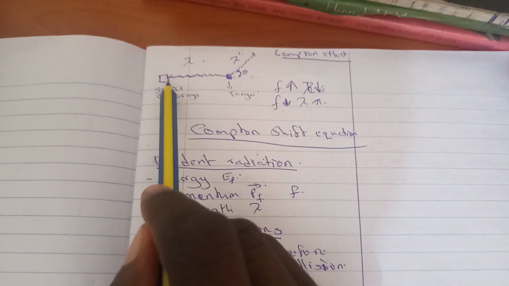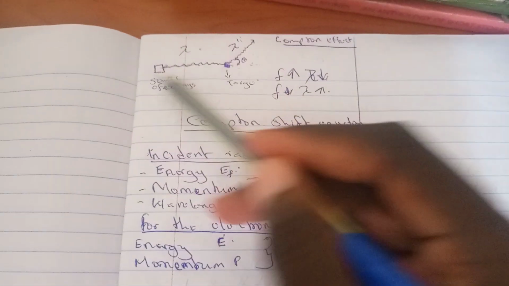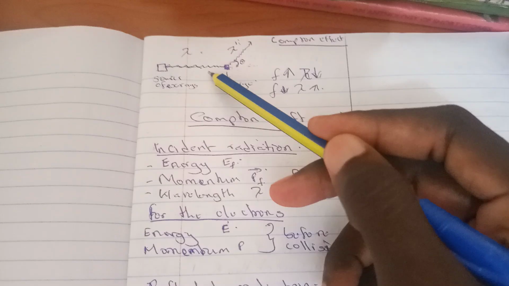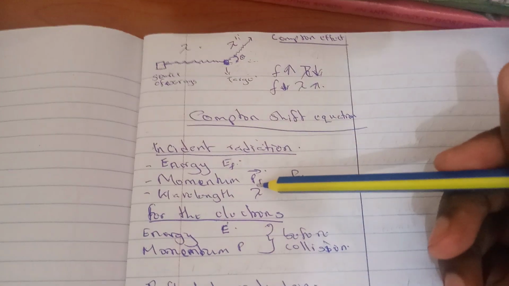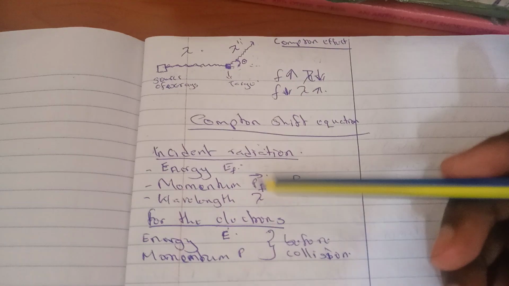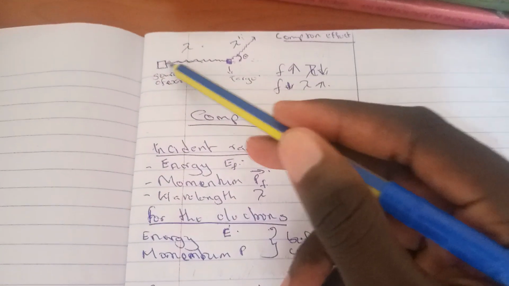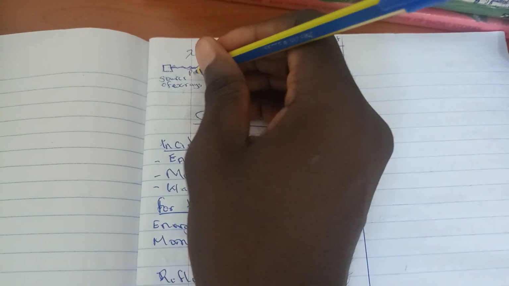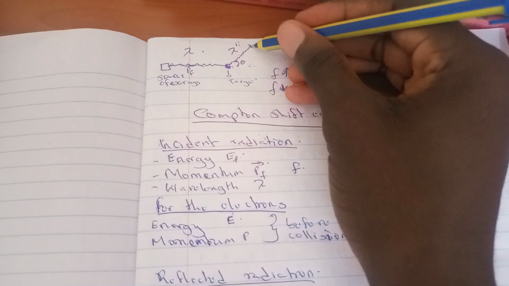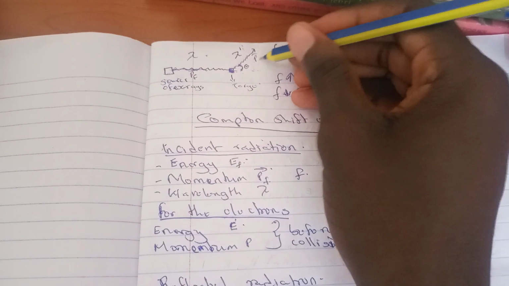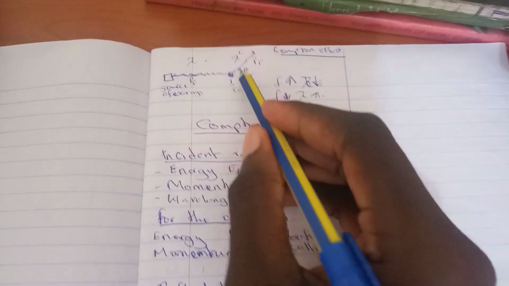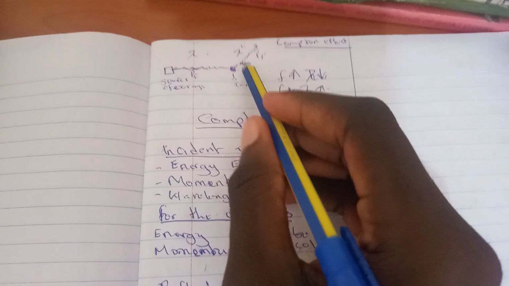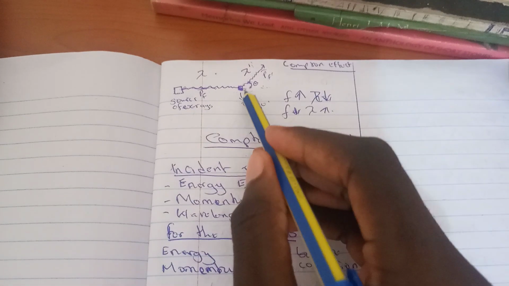Now, the momentum of this incident radiation, we say that it is P_F. Have a look at it, P_F, the momentum of this. And then we have the reflected one, P_F prime. They interact at a certain angle.